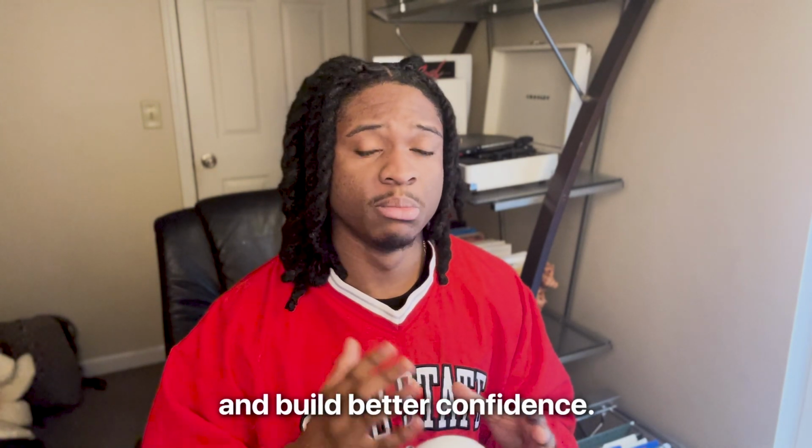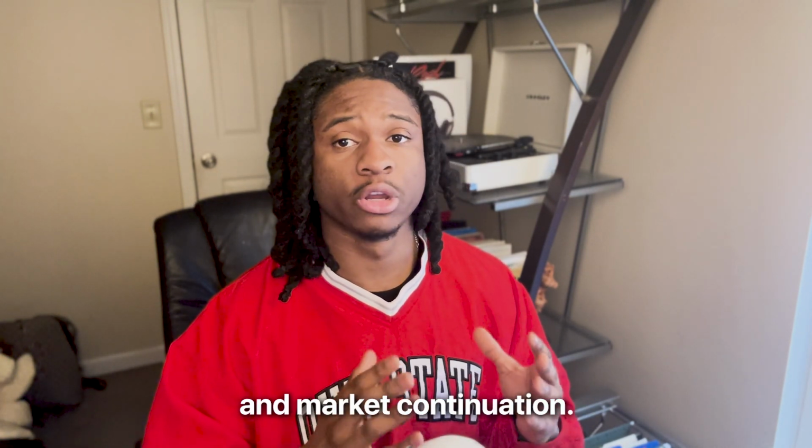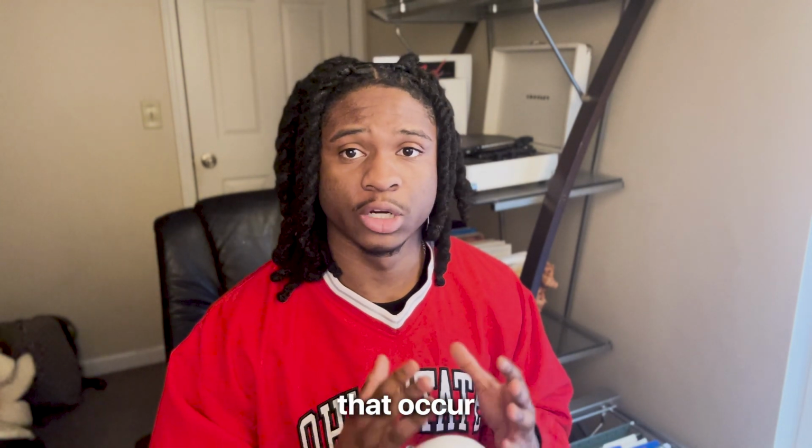When trading, here are the 3 things I look for. 1, market structure. They say that 80% of gaps get filled over time, but not all of them are good setups. I added on my market structure confluence to make my trades more precise and build better confidence. Step 1, identify the gap with the breaker structure and market continuation. Number 2, entry signal. Even after that, I still need my entry signal, so I know when to get in and can avoid a lot of fake outs that occur during these times.